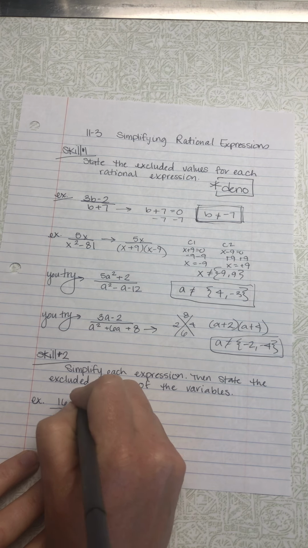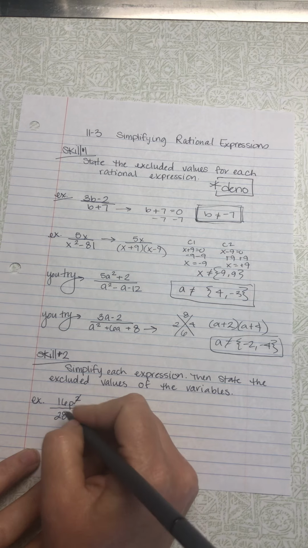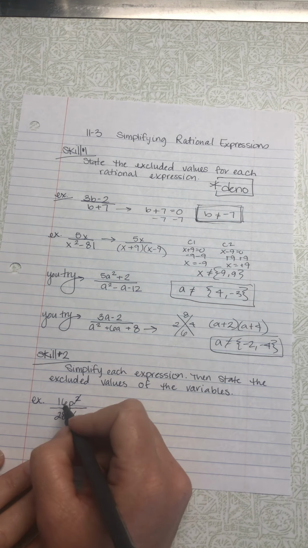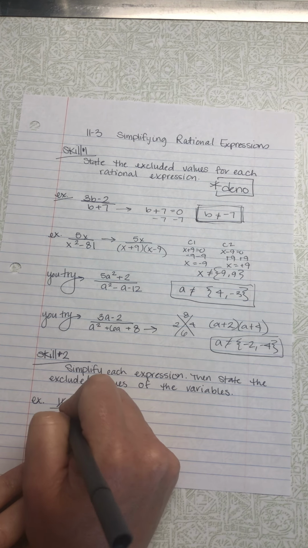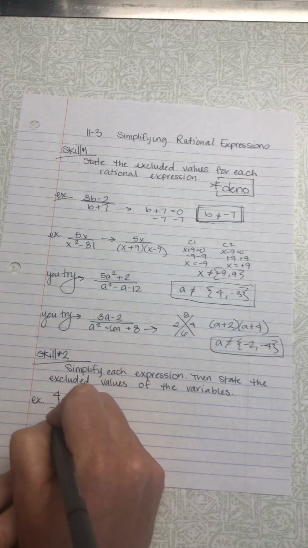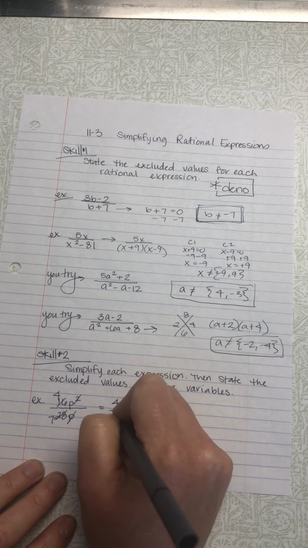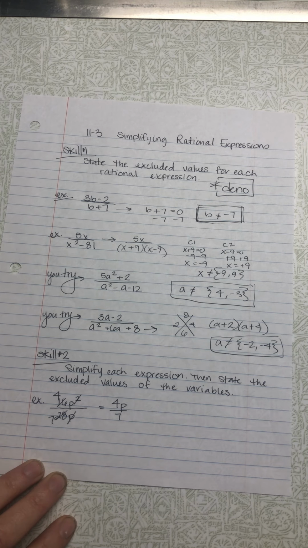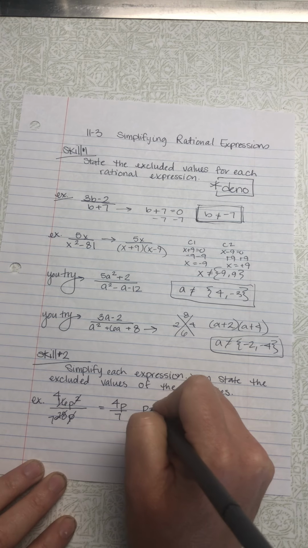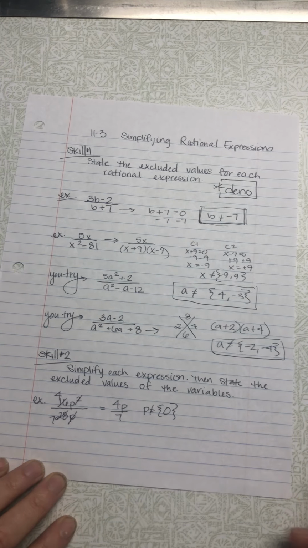So if I cancel one of them out, I'm left with just a p on top, no p's on the bottom. And then 16 over 28, 4 goes into both those. 4 goes into the top 4 times, and it goes into the bottom 7. So I'm left with 4p over 7. Okay? And in this case, there's no variable on the bottom. So there's nothing to substitute.